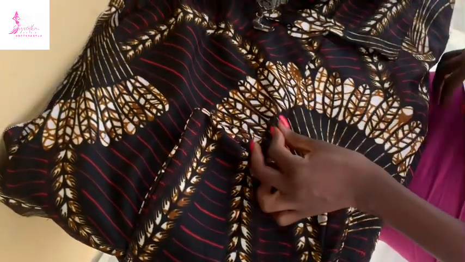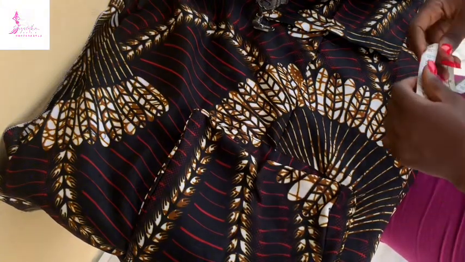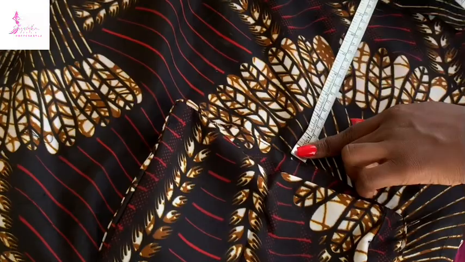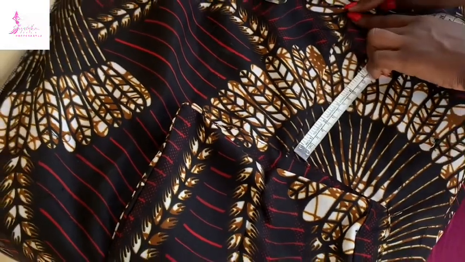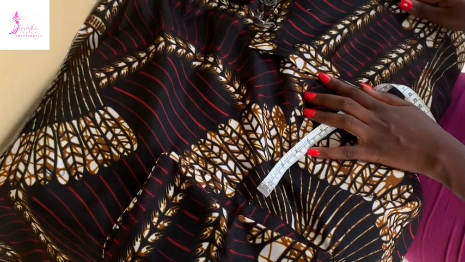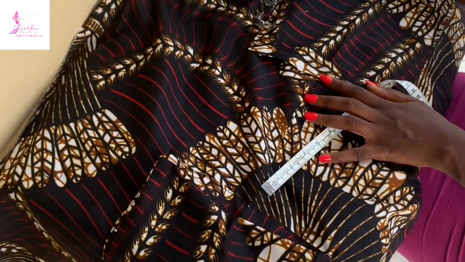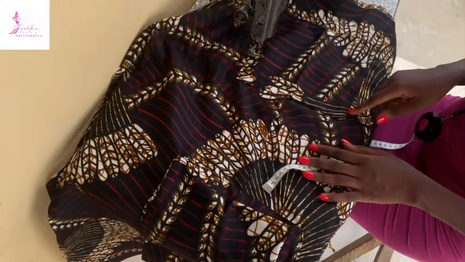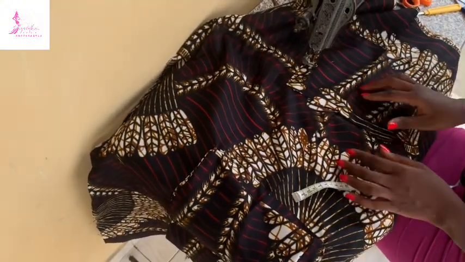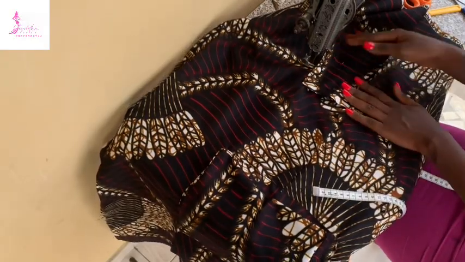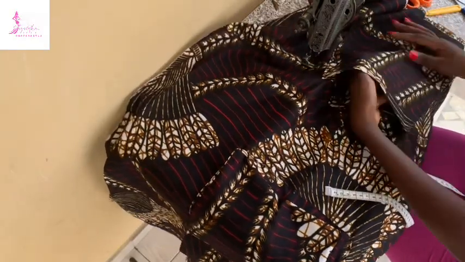So what I do is that I measure 8 inches from here, from where my pocket stops here. I measure 8 inches downward there. This is what I have, and I pin it down, the folding parts, the midpoint of the pocket and the midpoint of this one. Then I go ahead and sew it round like so, and this is what we have. You can add your pocket cover for this if you want, but if not, just leave it like this.